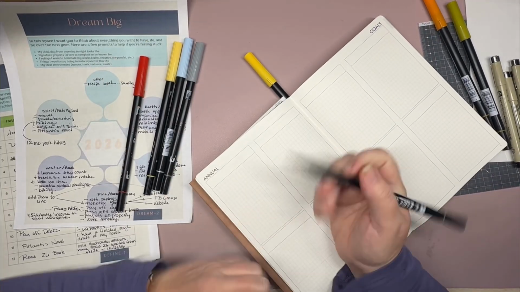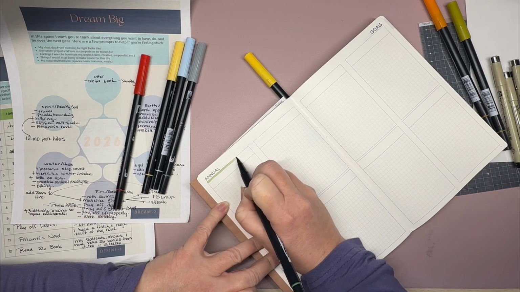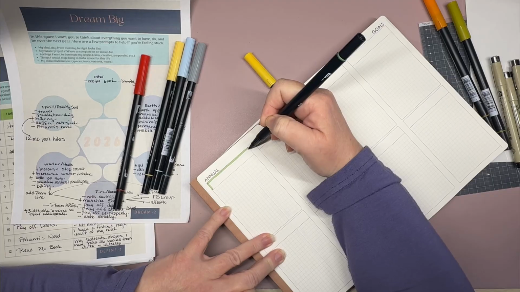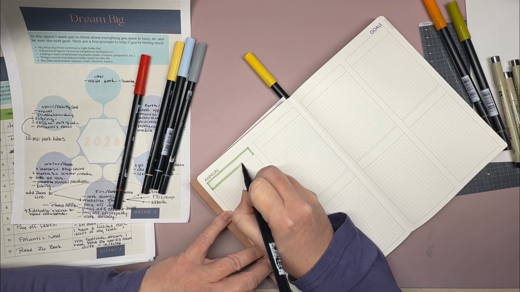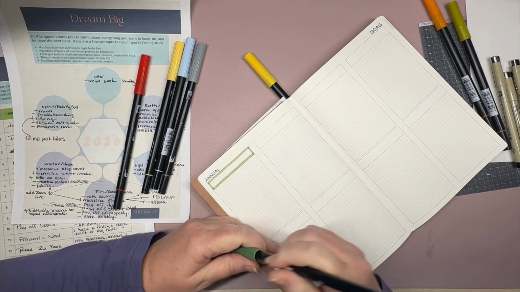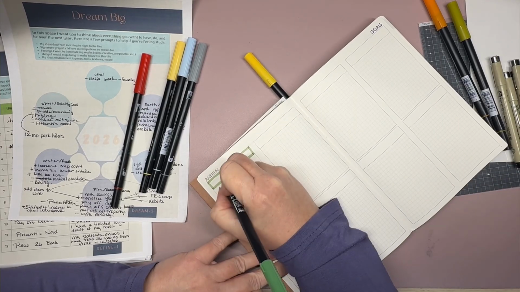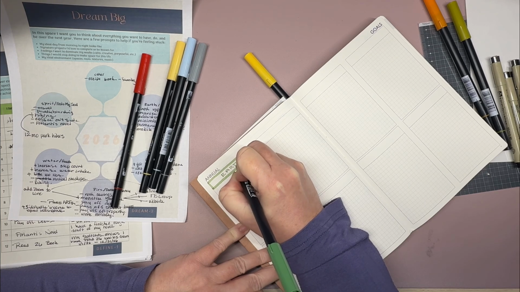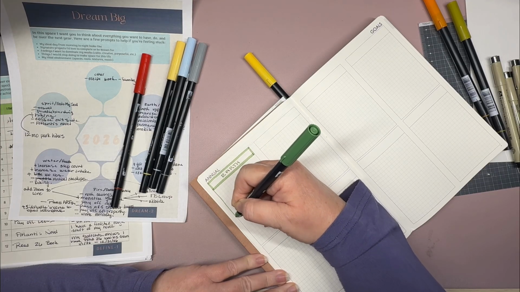And so I'm going to take this and note here. This is going to be Earth. And then I'm going to just kind of draw a box around here.